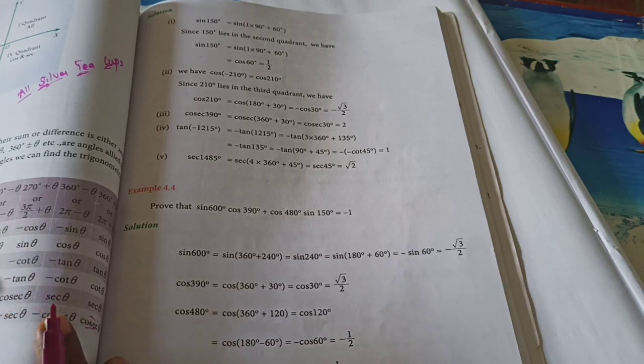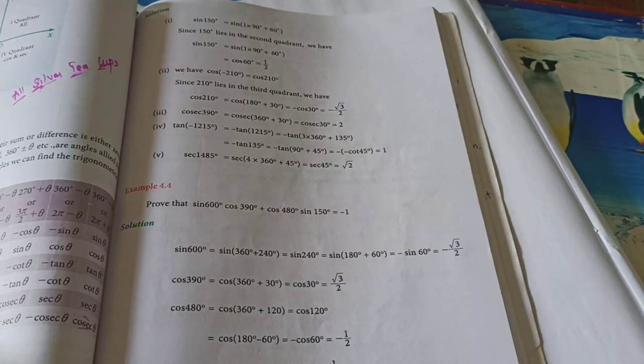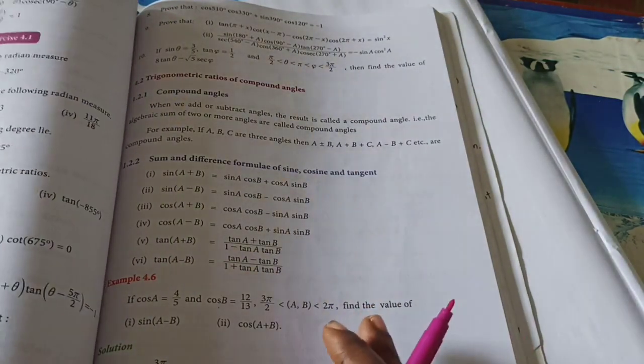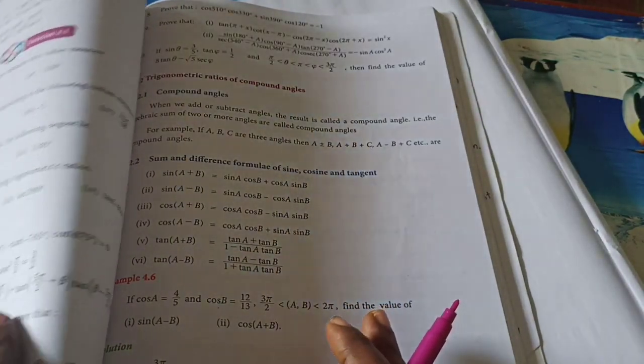Before the next class, you need to complete all the work. Then only in the next class I will start from example 4.3. Okay, we will do the problems. So today I am not going to give homework and all. So homework is there, but I am not giving it.